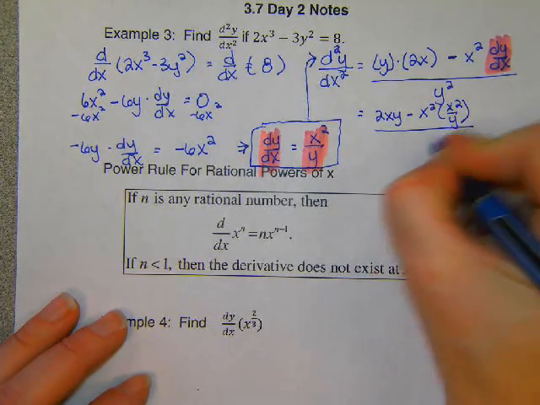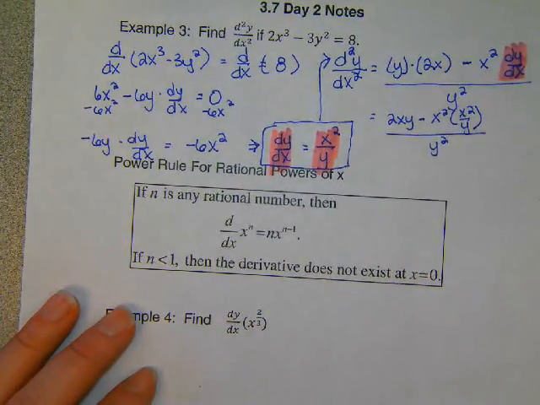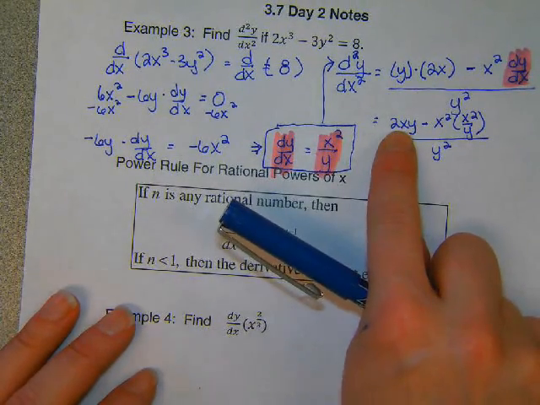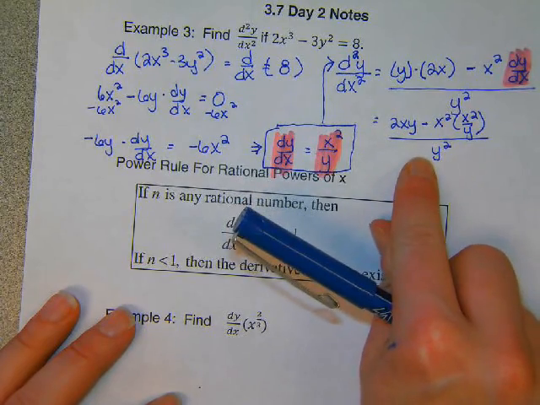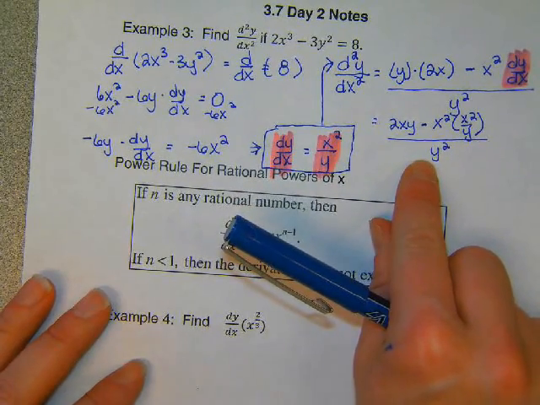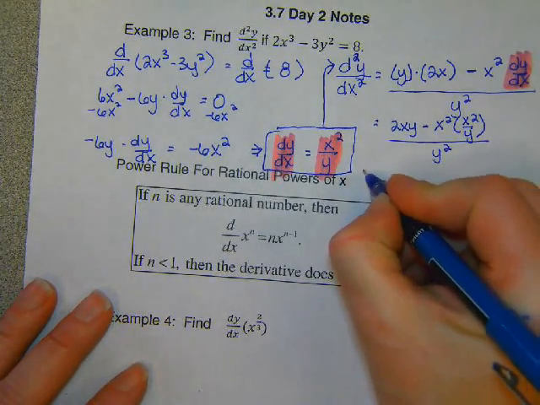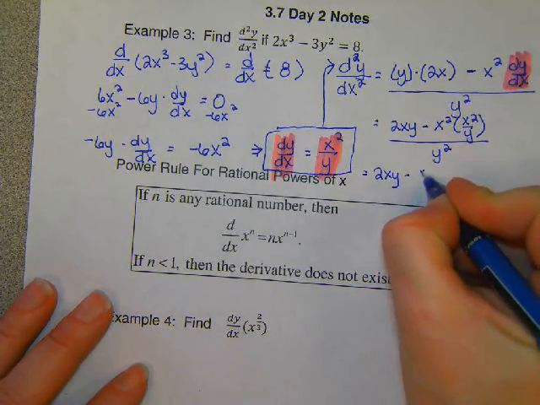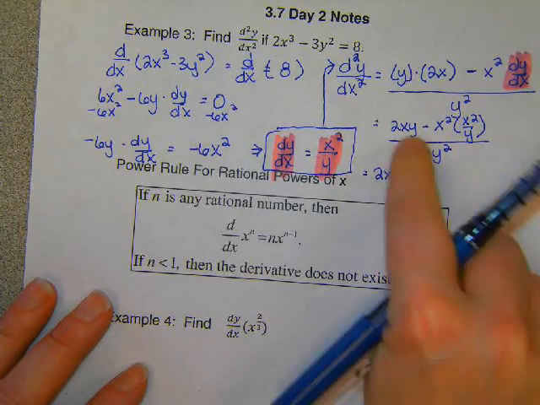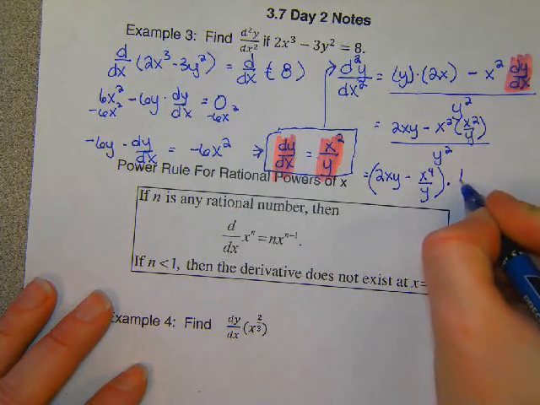And now let's simplify that. So I'm going to do a couple things here. I am going to, first of all, rewrite this divided by y squared on the bottom as times 1 over y squared. And then I'm going to write this as one expression. So I have 2xy minus x to the 4th over y. This is just the numerator now. And I'm going to think of this as multiplying by 1 over y squared.